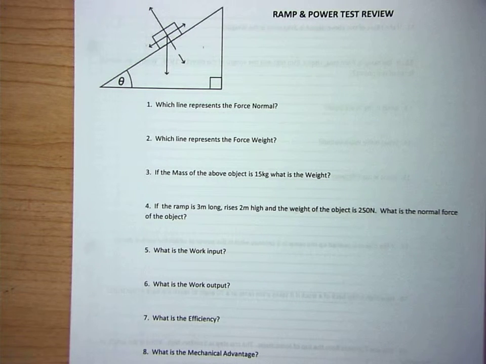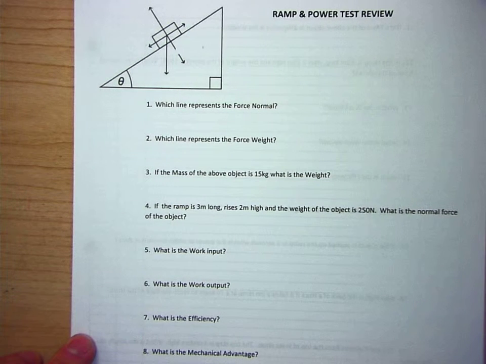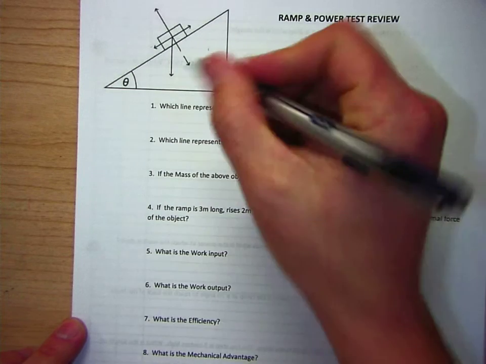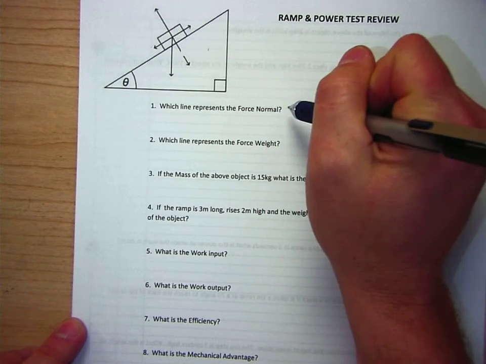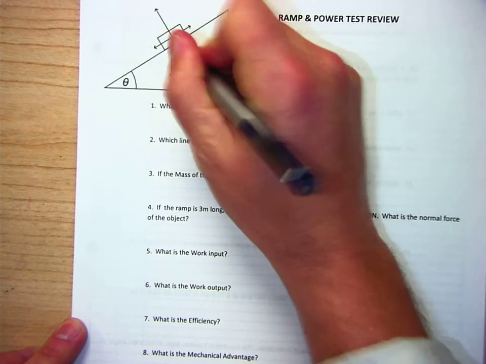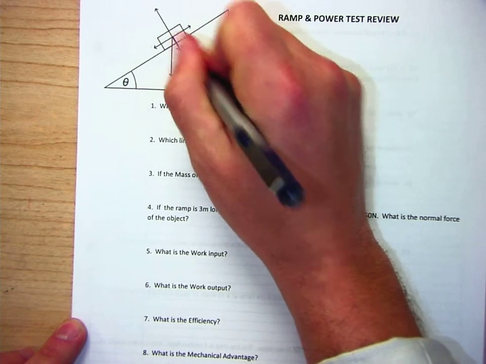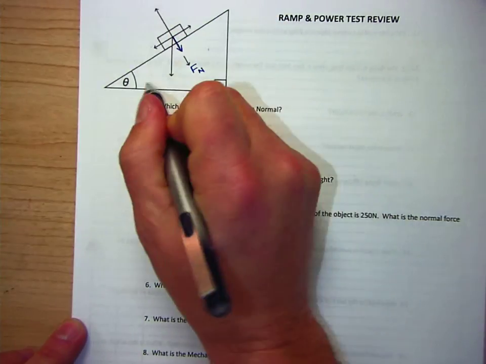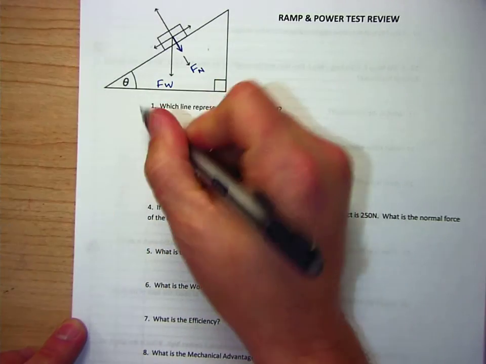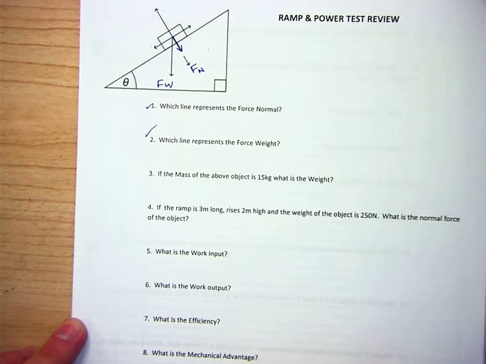All right, what we're going to be working on today is the review for the ramp and power test. Start off with the force normal. That's this guy. It goes straight into the ramp. That's the force normal. The force weight goes straight down into the earth. So we've got those two done.